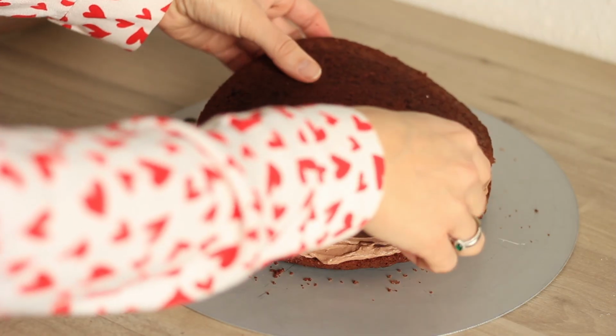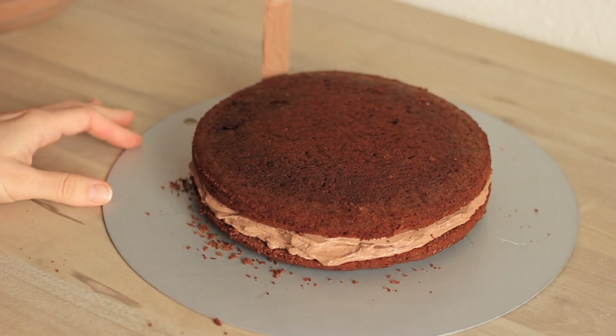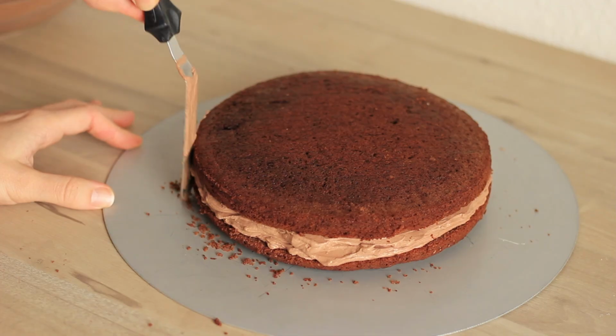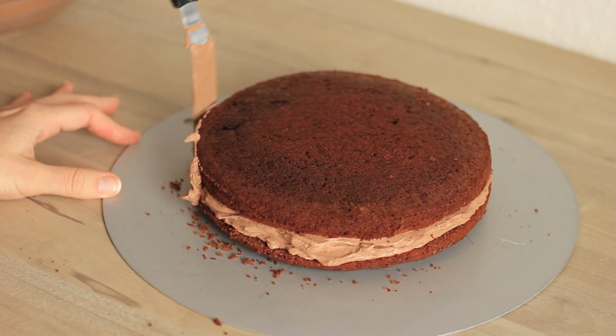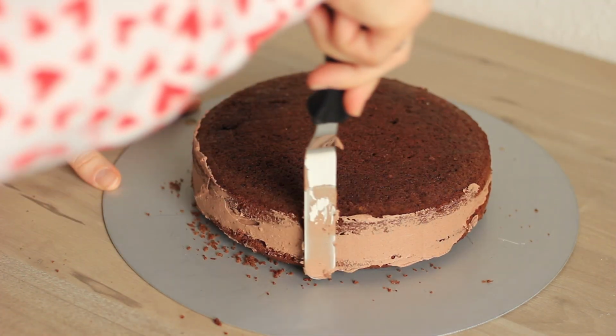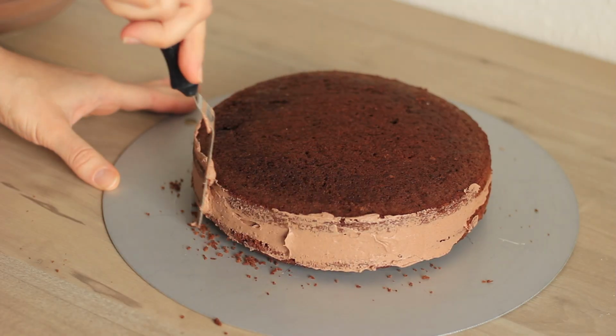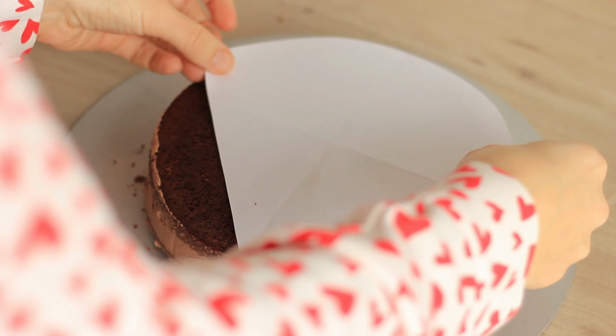Then add the second layer of cake on top, push it just slightly into the cream and even out the edges. If you notice that you have some gaps in between the cake layers, just fill those gaps with some more cream. Once you've made sure that the sides are well covered with the cream, you can move to cutting the cake into shape.